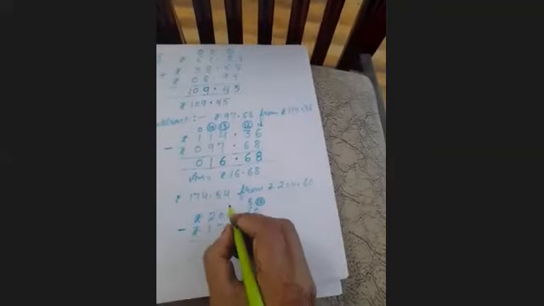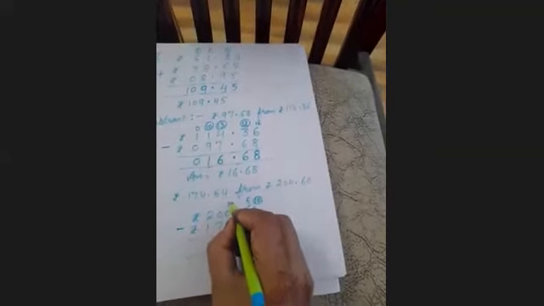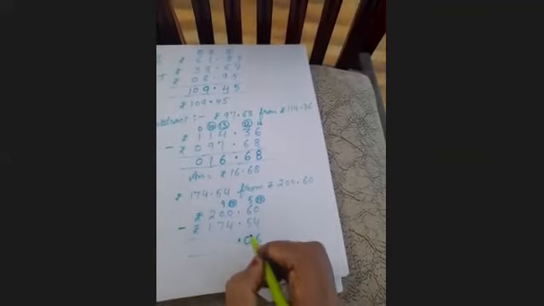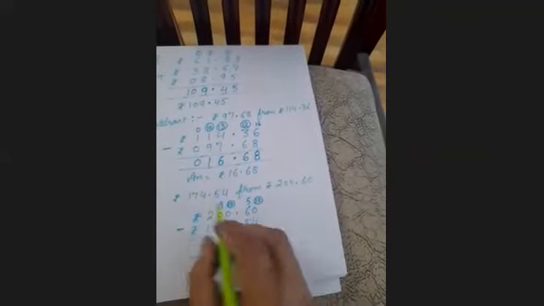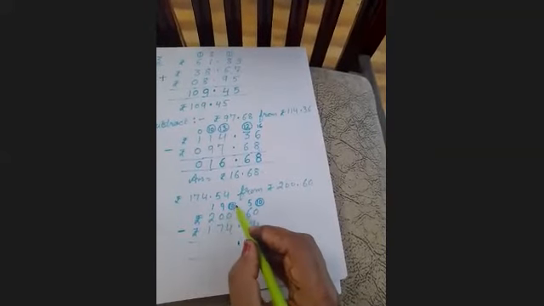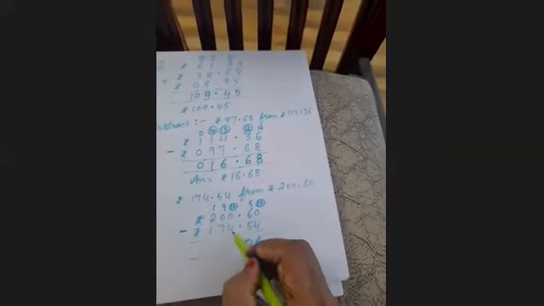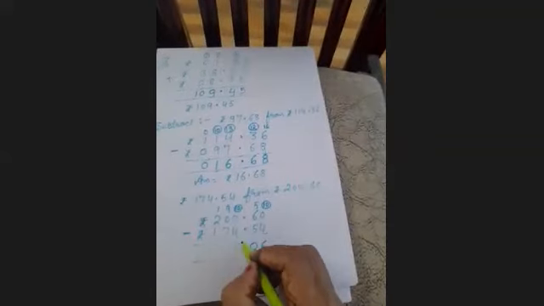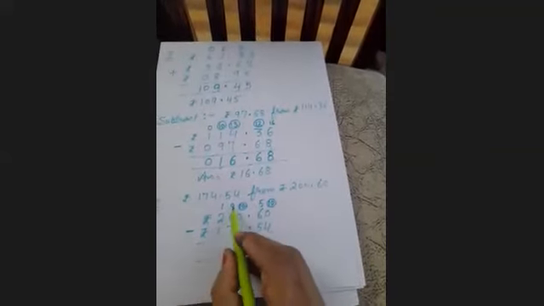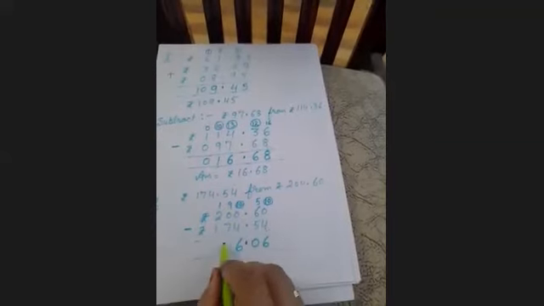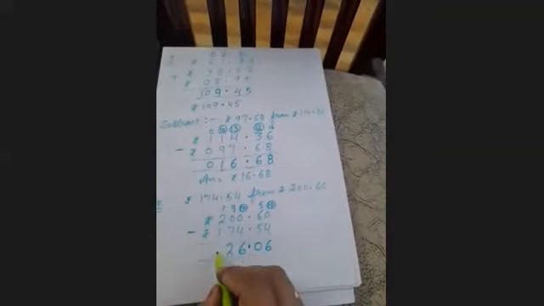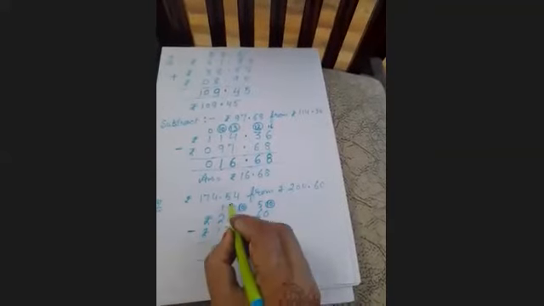Borrow 10 points and 0 converts into 10. Here we have 9. 1. Now 10 minus 4 is 6. And 9 minus 7 is 2. 1 minus 1 is 0.